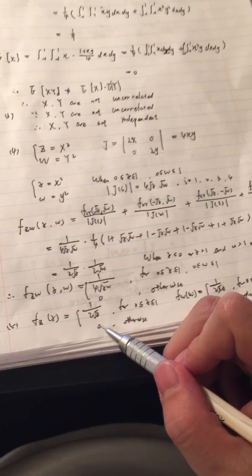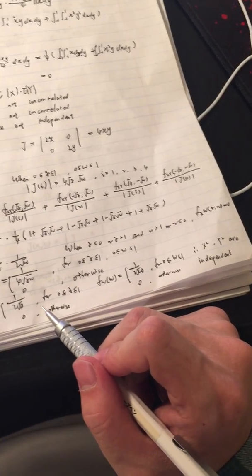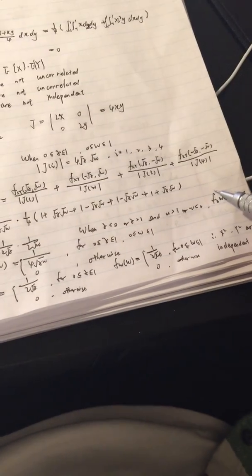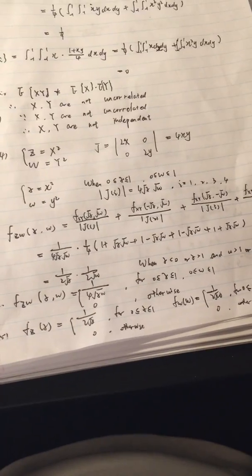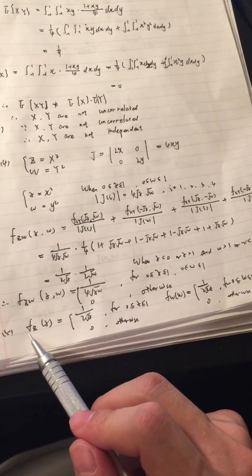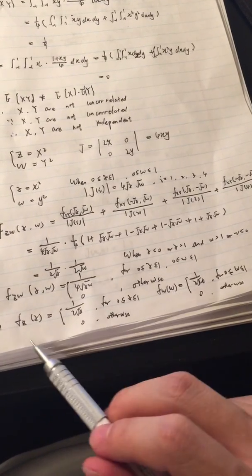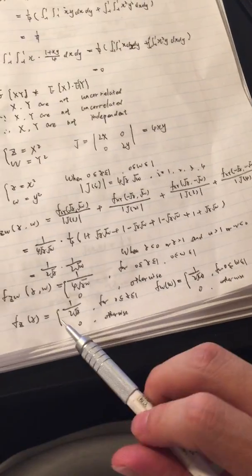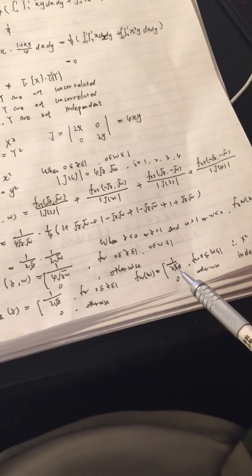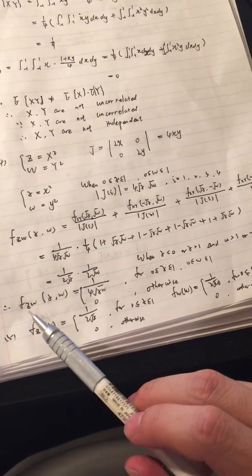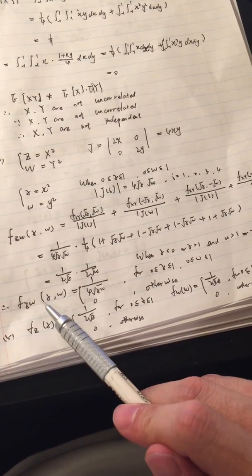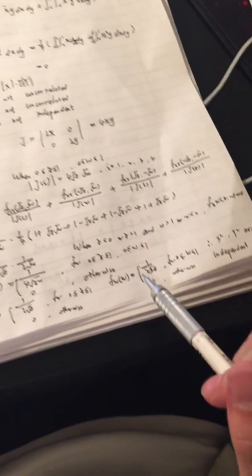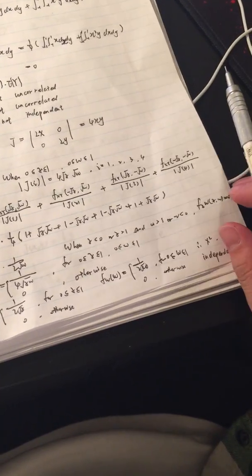The fifth question is to judge whether x squared and y squared are independent. We can figure out the joint density function of Z and W. They all have a similar function, and we can see that f of ZW is equal to fZ multiplied with fW, so we can know that x squared and y squared are independent.